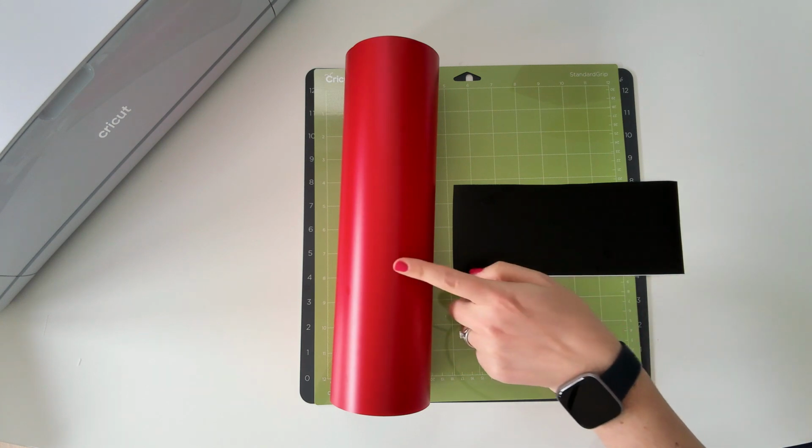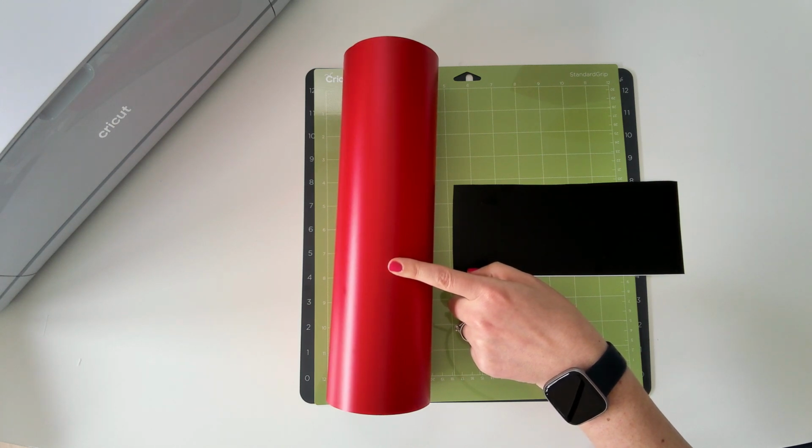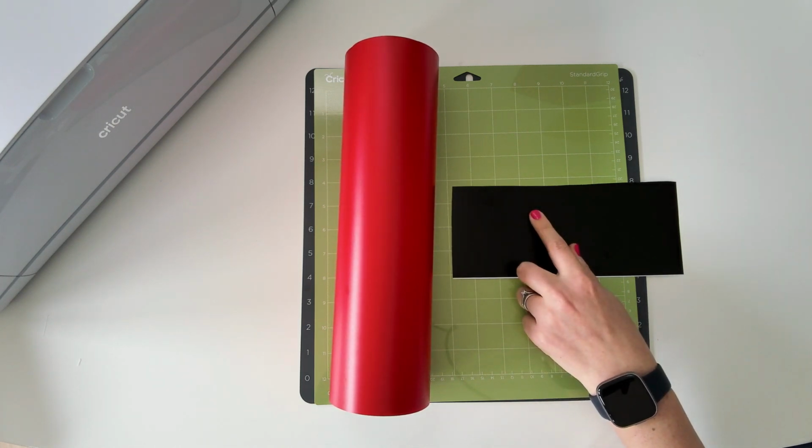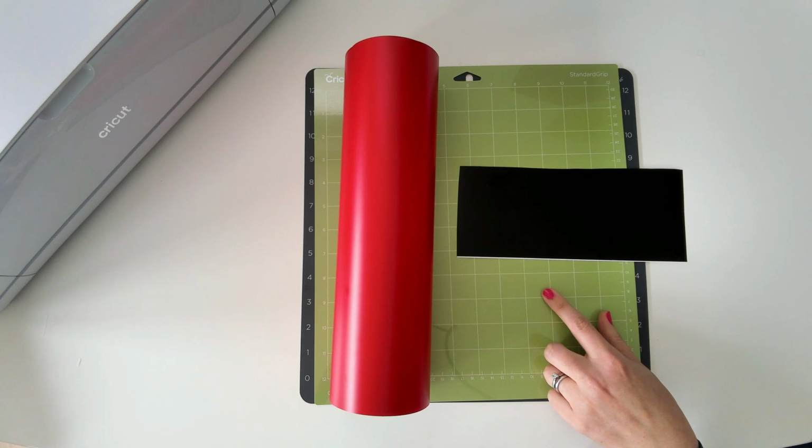For today's project, I'm going to use smart material for both. However, I'm going to use the red smart material on a roll and therefore can cut it without the mat to show you what smart materials are like. And then I'm going to use an offcut of smart material so that you can see how you would use either your offcuts or the standard vinyl on a green mat.